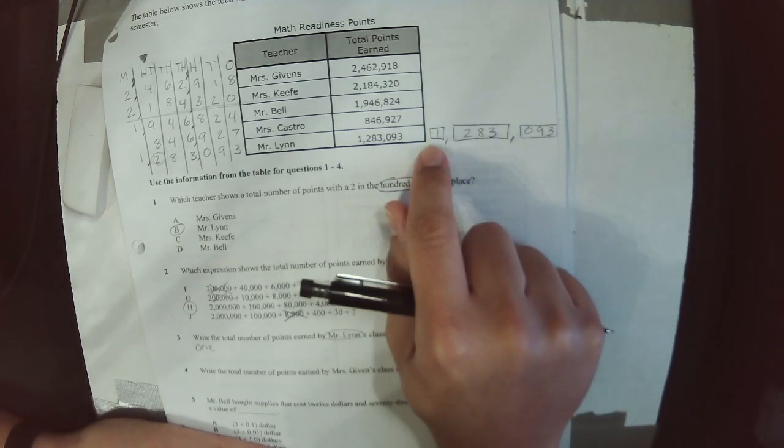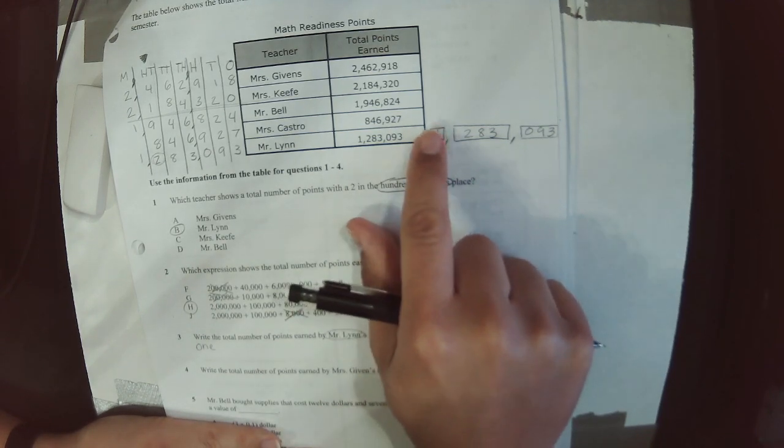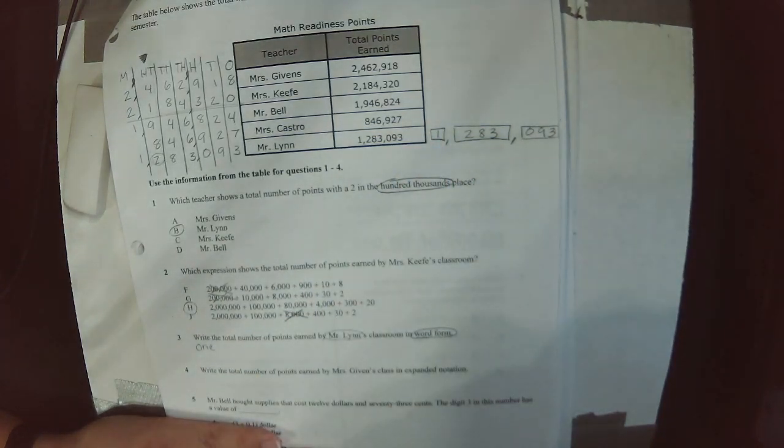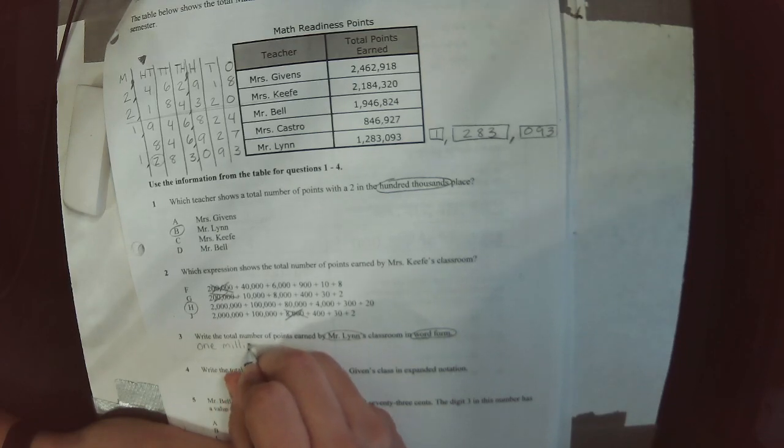But I know that this isn't just a regular 1. This is 1 what? Jadine? Million. 1 million.